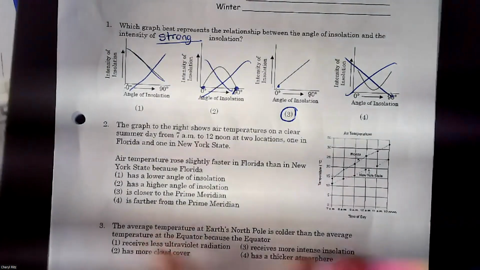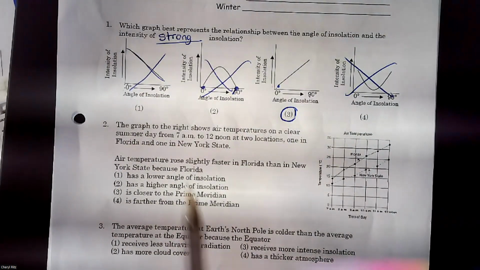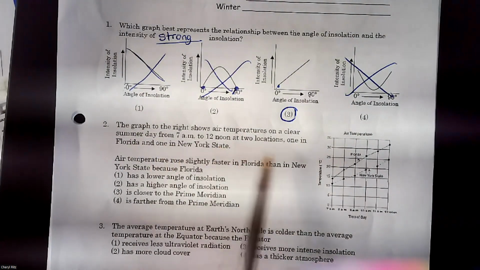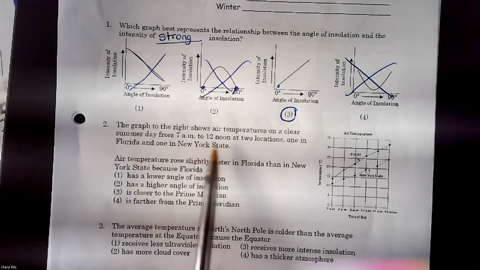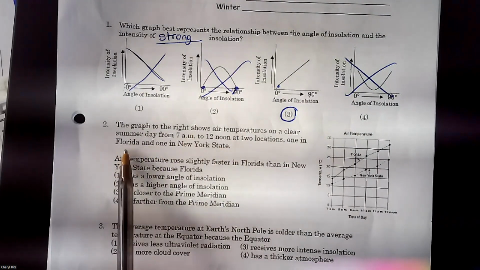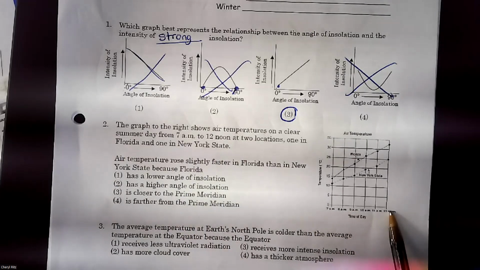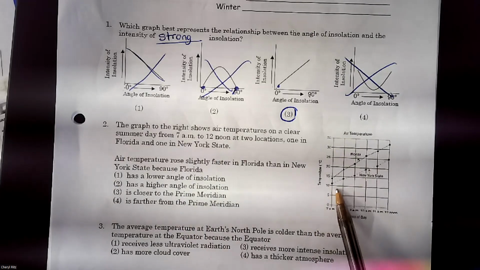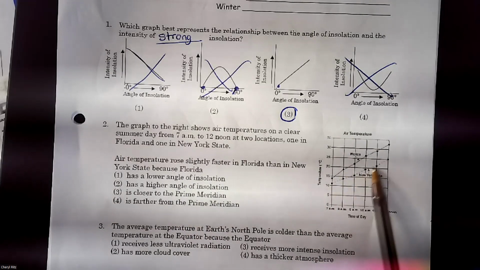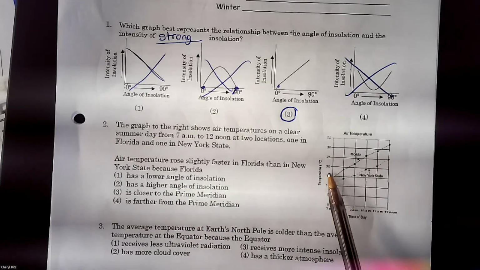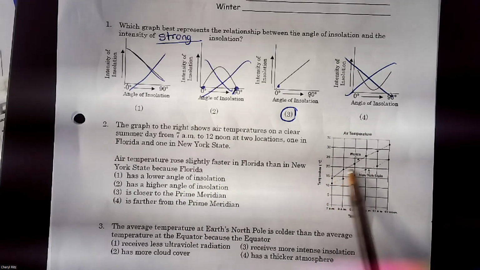All right, this one says again, make sure you always read the reading. We've got the graph shows air temperature on clear summer days, 7 a.m. to noon, 2 different locations, Florida and New York State. So we look at the graph. We've got time of day. We've got temperature. We have a line for New York and a line for Florida. So we see that New York is a little colder no matter what. And Florida gets hotter faster than New York does.